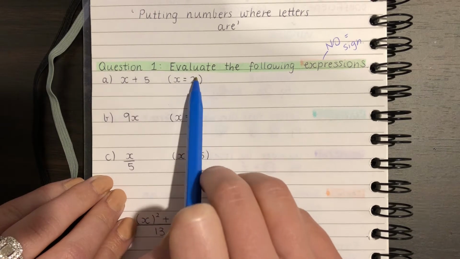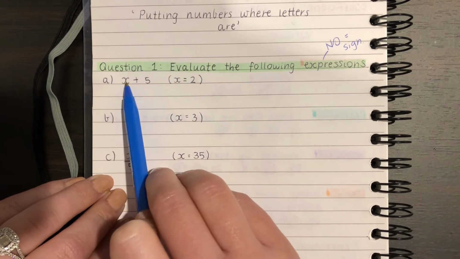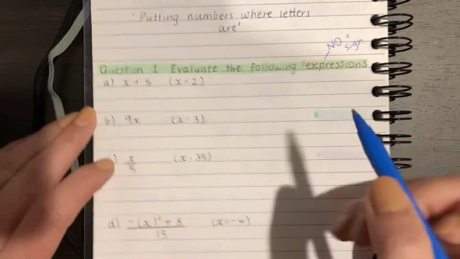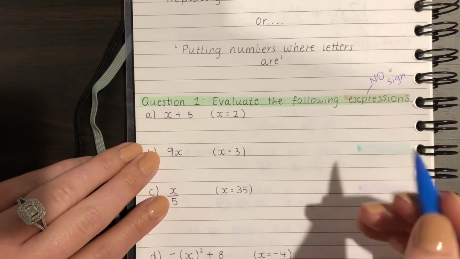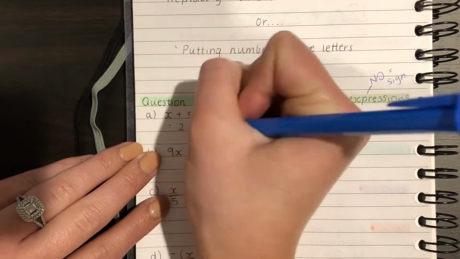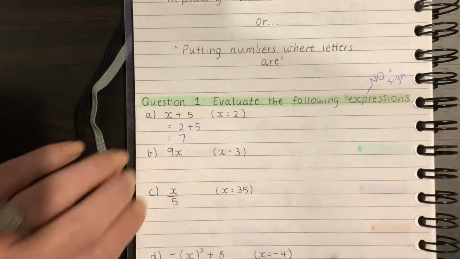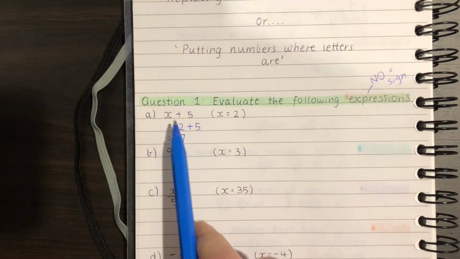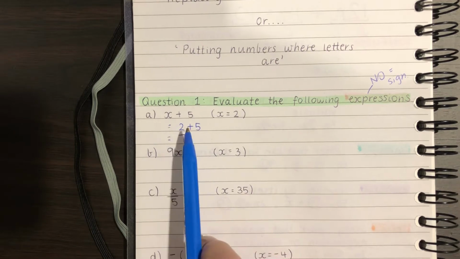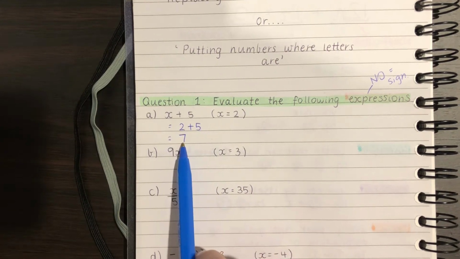So you're putting the number where the letter is. So wherever I see an x, I have to put a 2. So how I would calculate that is 2 plus 5, so the 2 goes here where the x is, and 2 plus 5 is obviously 7.